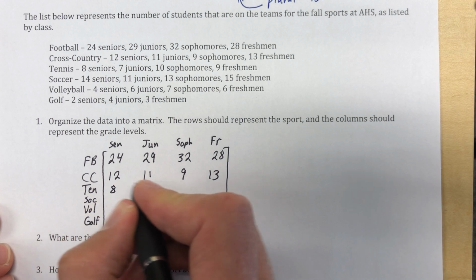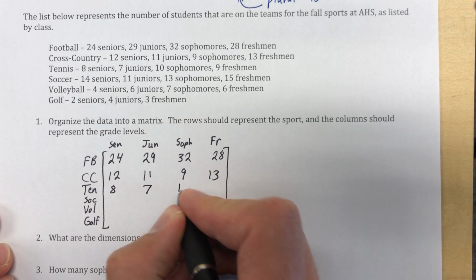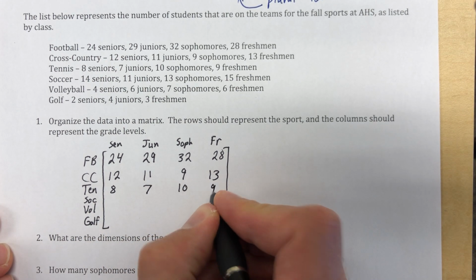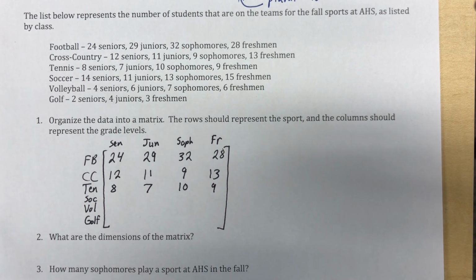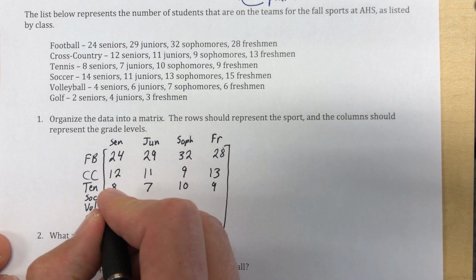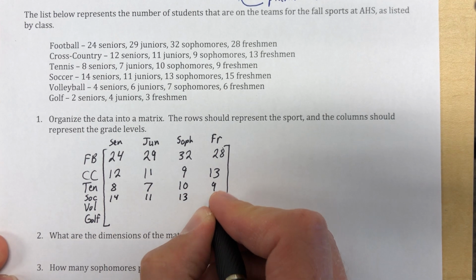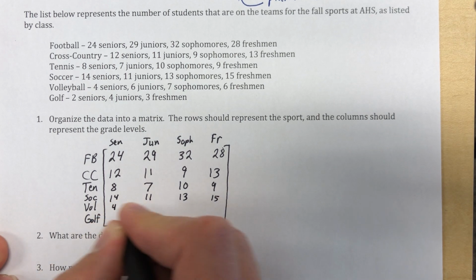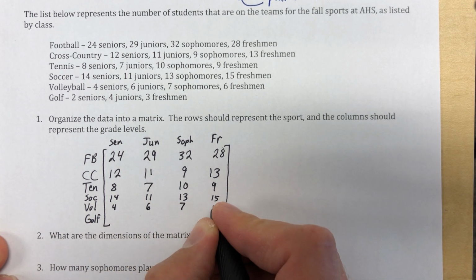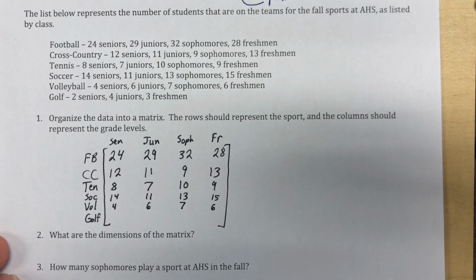Tennis, 8 seniors, 7 juniors, 10 sophomores, and 9 freshmen. Oh no, I've worked myself into a tiny little space here because these got smaller as I wrote. All right, soccer, 14, 11, 13, and 15. 4, 6, 7, and 6 for volleyball.